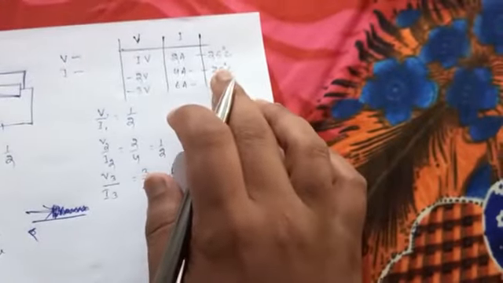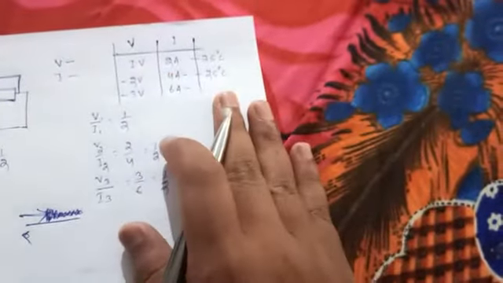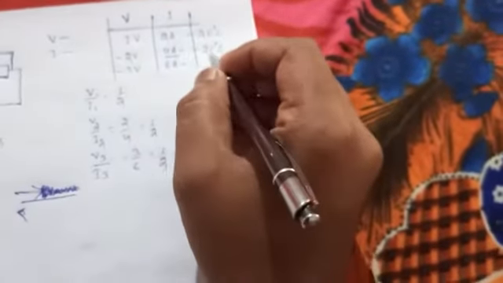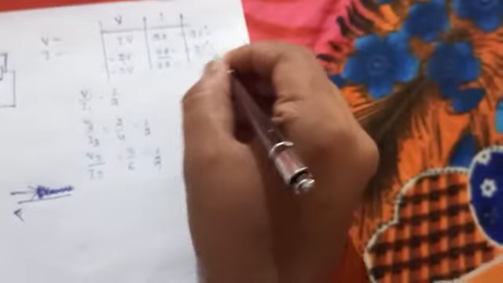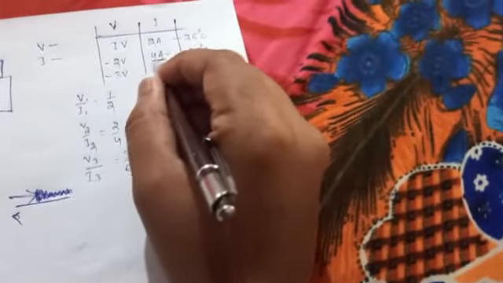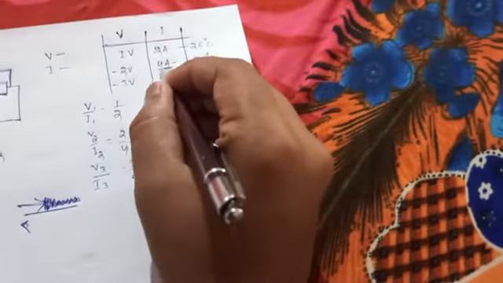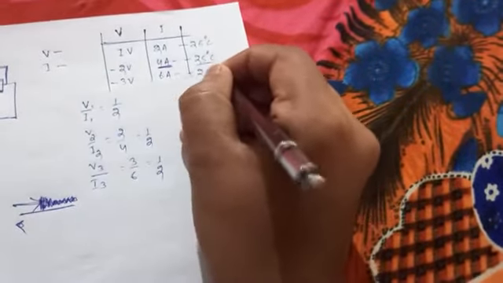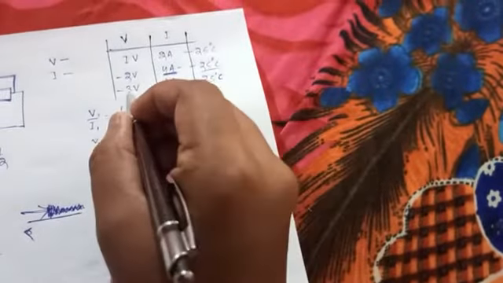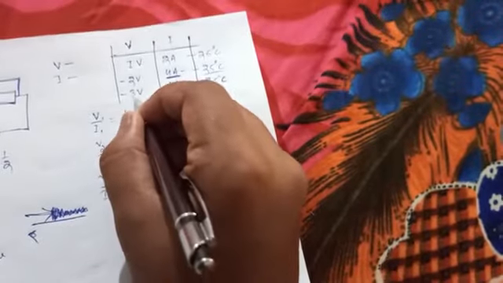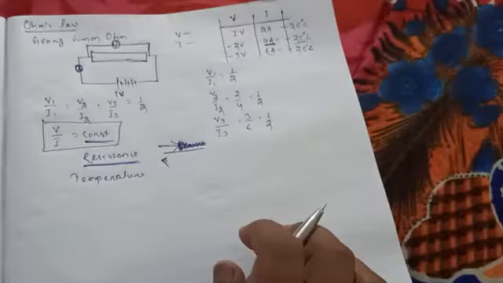So we have to reduce the temperature so as to get 4 ampere current. When temperature remains constant, we get the same multiple of current. Similarly, we keep it at 25 degrees Celsius so that we get 6 ampere current when we apply a 3 volt battery.